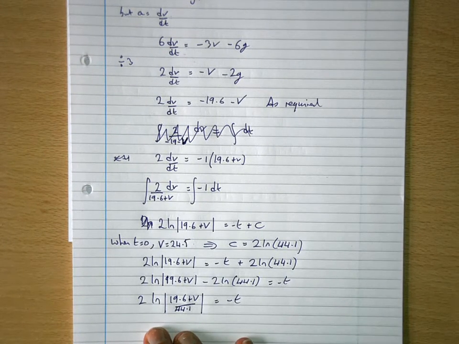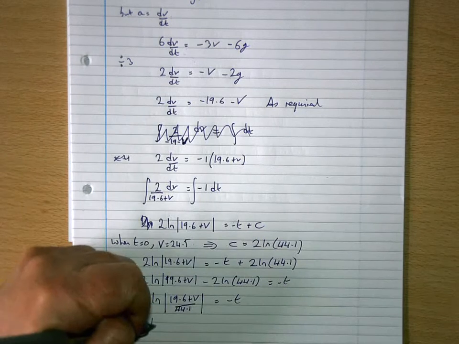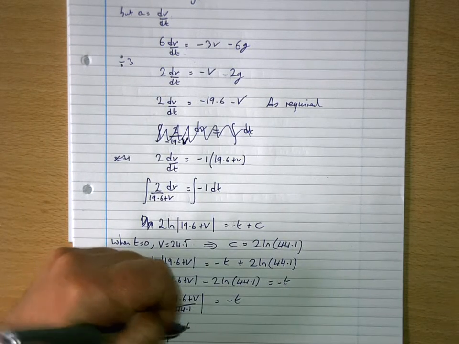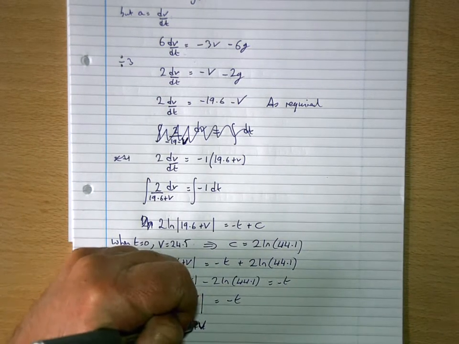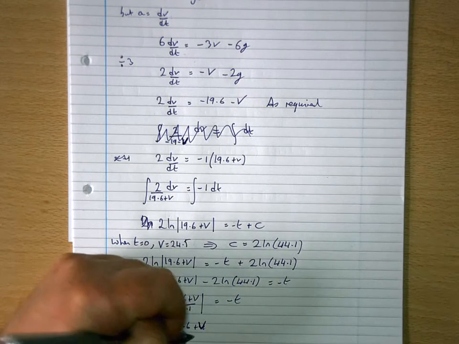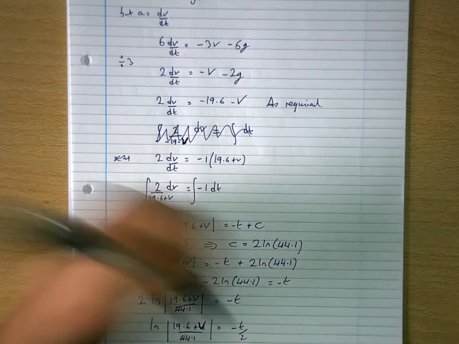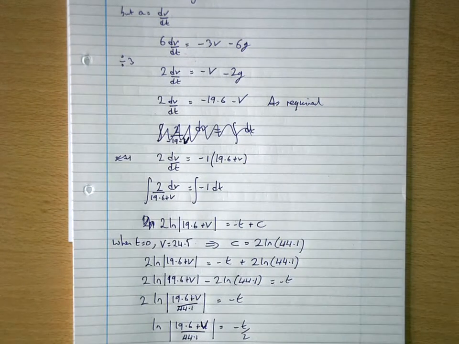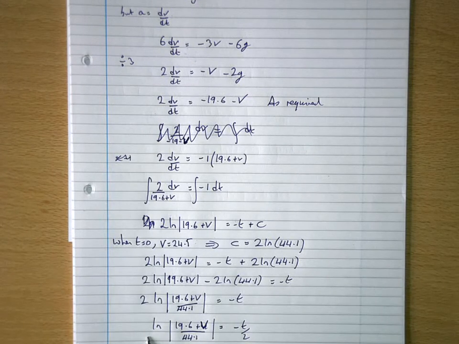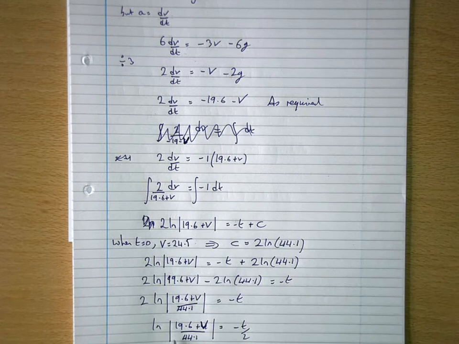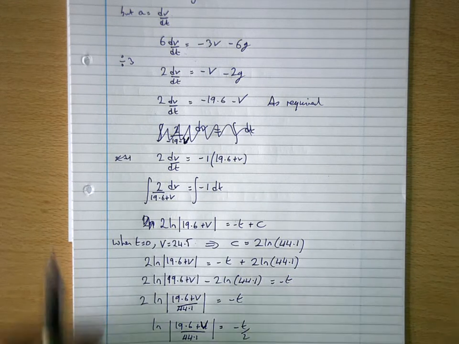So take the 2 over and I get ln of (19.6 plus v over 44.1) equals minus t over 2. And I need to do that because now, because this is entirely embedded in that natural log function, I can now take e's of both sides to eliminate that natural log.